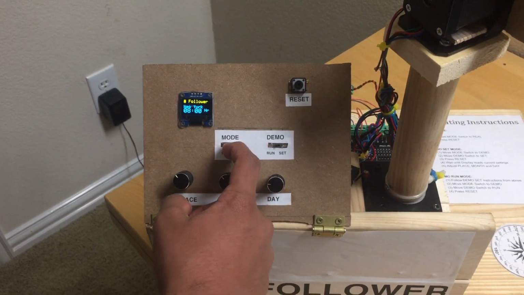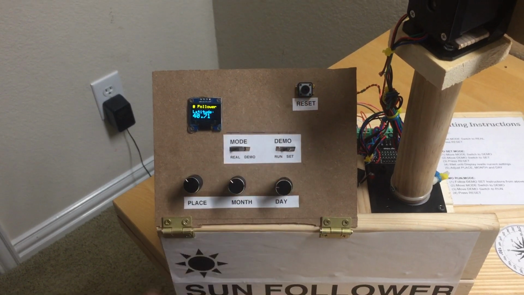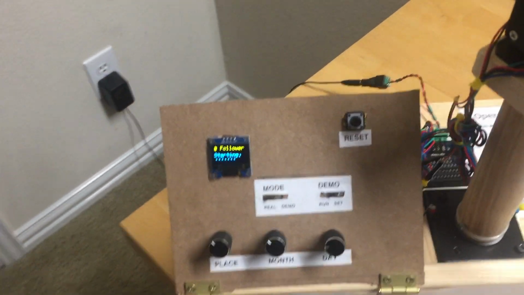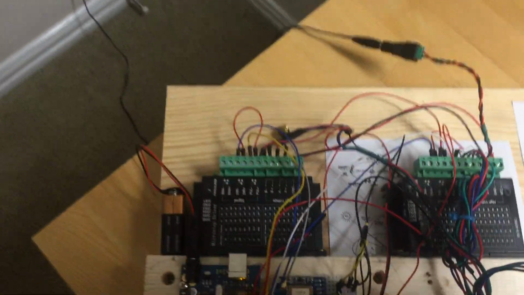So you change the mode into real and hit reset. It doesn't matter in the other toggle switch because it's not needed. Starting.